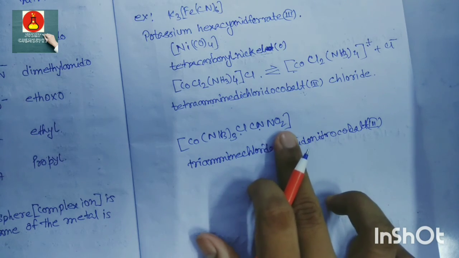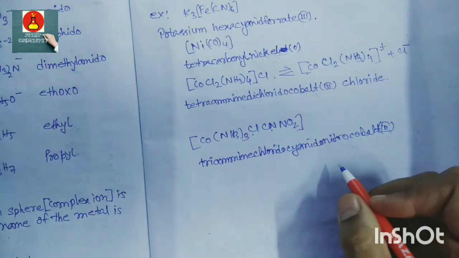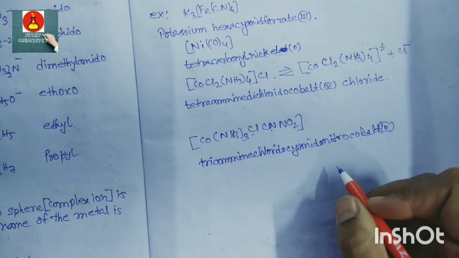I told you I would do this example at the end of this video, so this is the example. These are all the rules of IUPAC nomenclature, and also how to calculate the metal charge of a coordination compound. I hope you like it. In the next video I will do some examples of IUPAC nomenclature, and after that video I will talk about isomerism of coordination compounds.